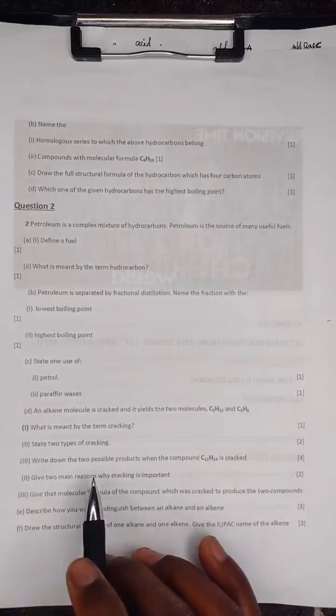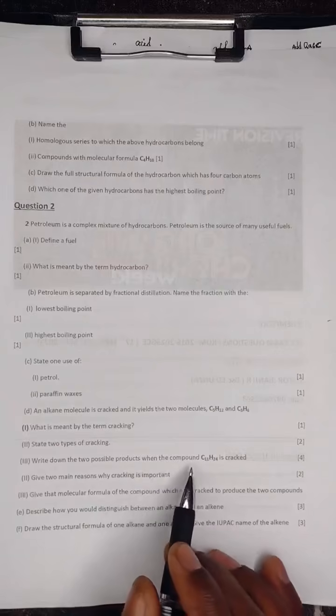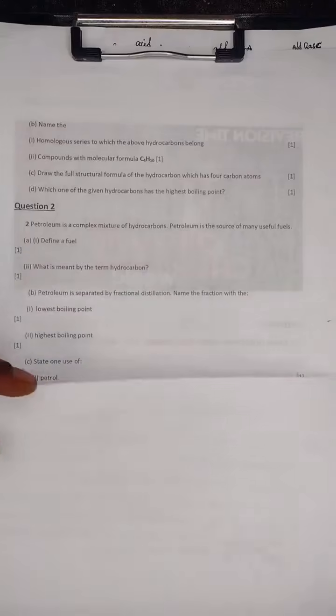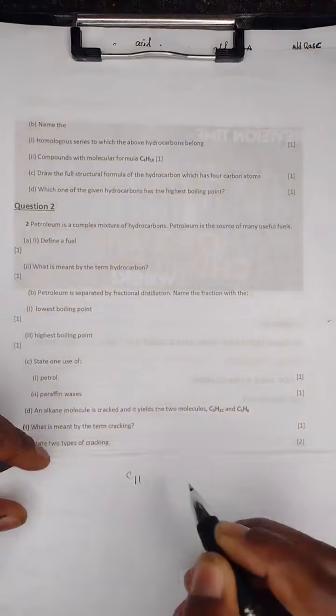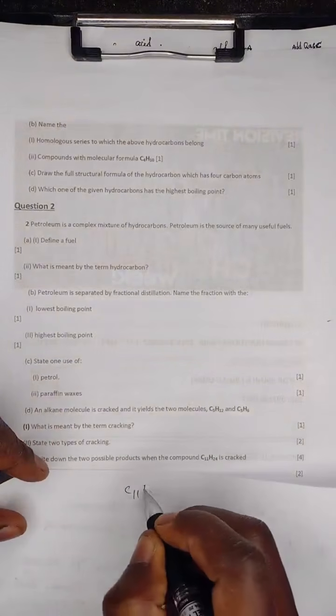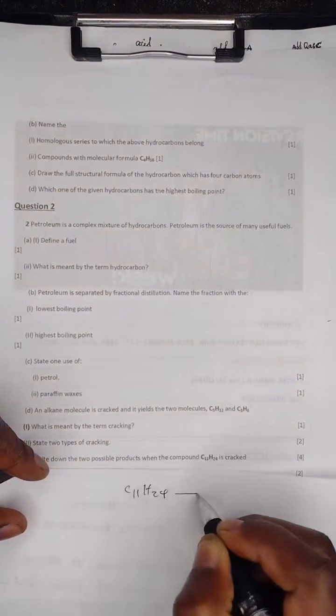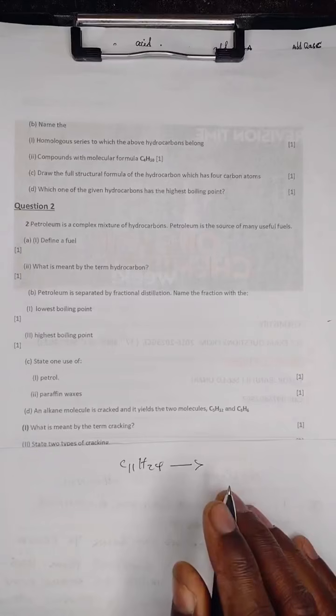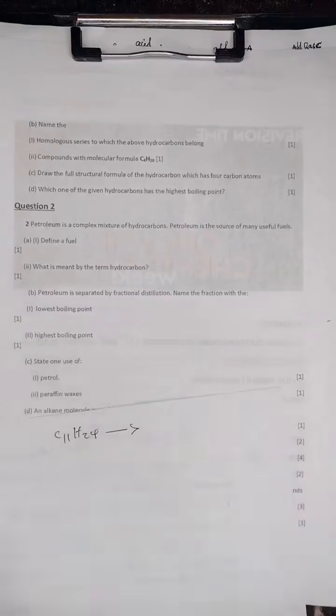Write down the two possible products when the compound given is cracked. The compound given is C11H24. What are the two possible products produced when this compound is cracked?